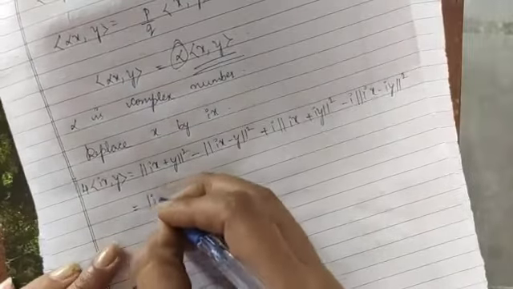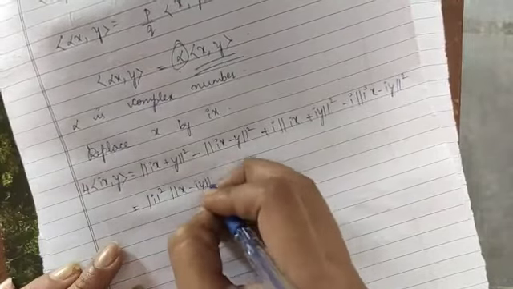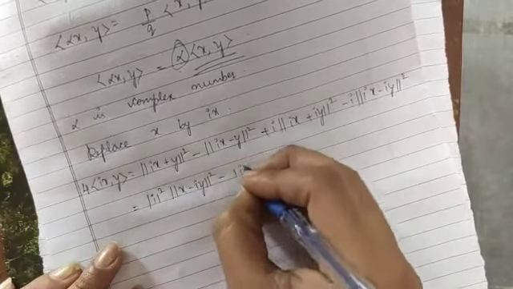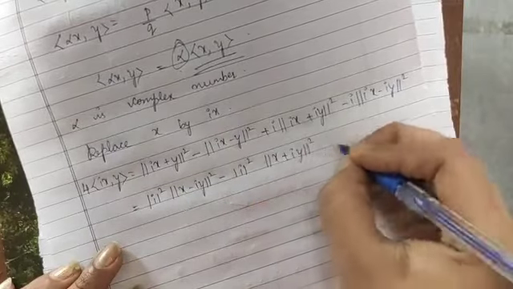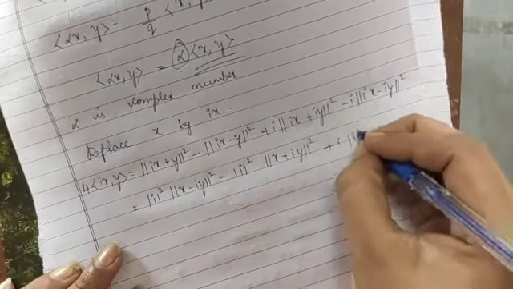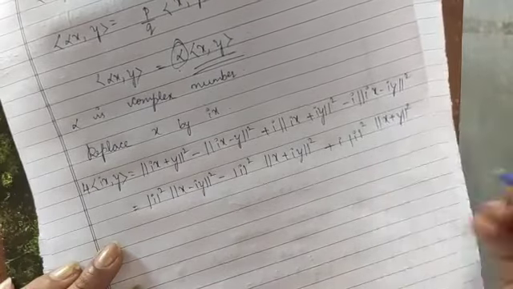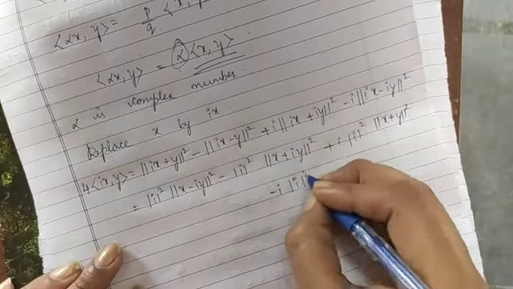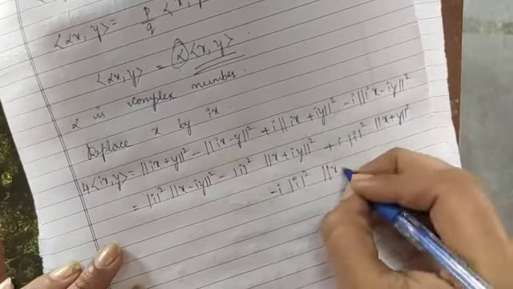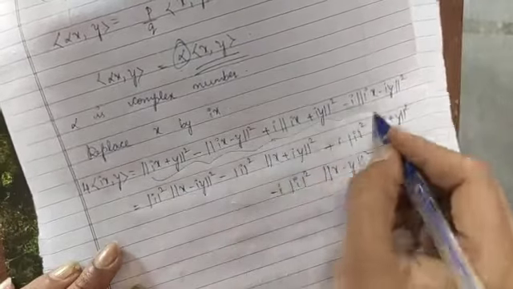So you can write this as modulus of i square into norm x minus iy whole square minus modulus i square into norm x plus iy whole square plus i into modulus of i square into norm x plus y whole square minus i into modulus of i square into norm x minus y whole square. I have just simplified this one.